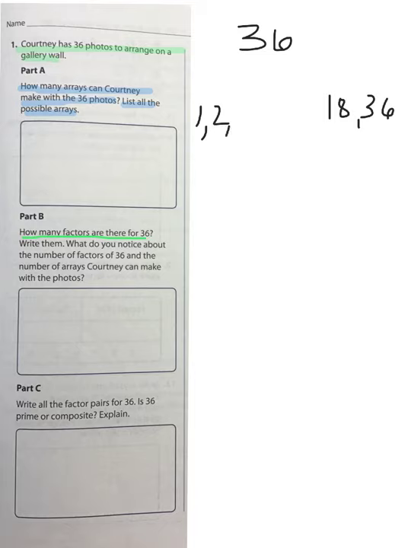I know that 3 plus 6 is 9, and since 9 is a multiple of 3, I know 3 is going to be a factor. So 3 and 12 are also factors of 36. I know that 4 goes into 36, and 4 times 9 is 36. 5 won't work because it does not end in a 0 or 5, but I know that 6 times 6 is 36. Now I know that I have all the factors because I've reached the middle.